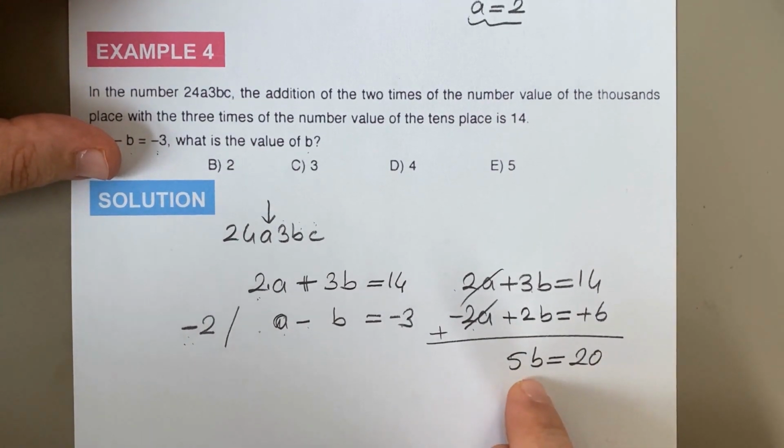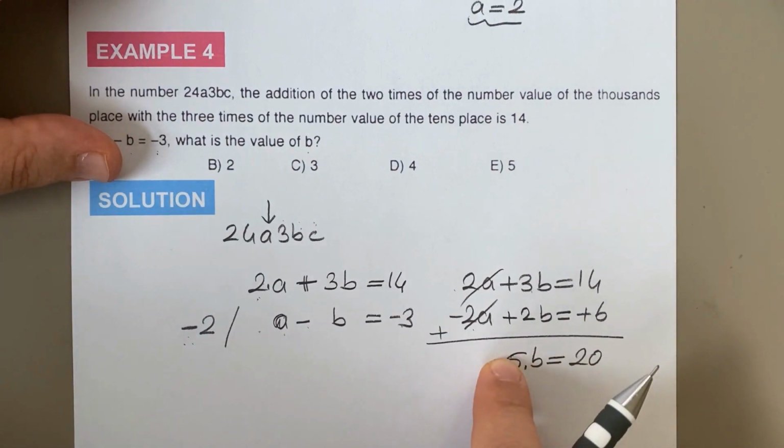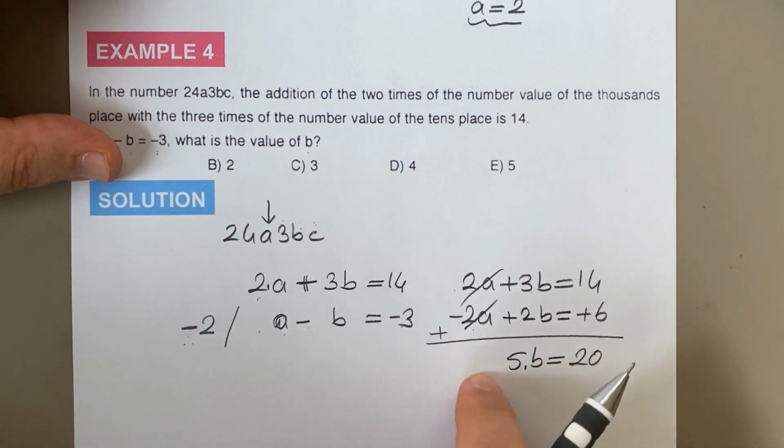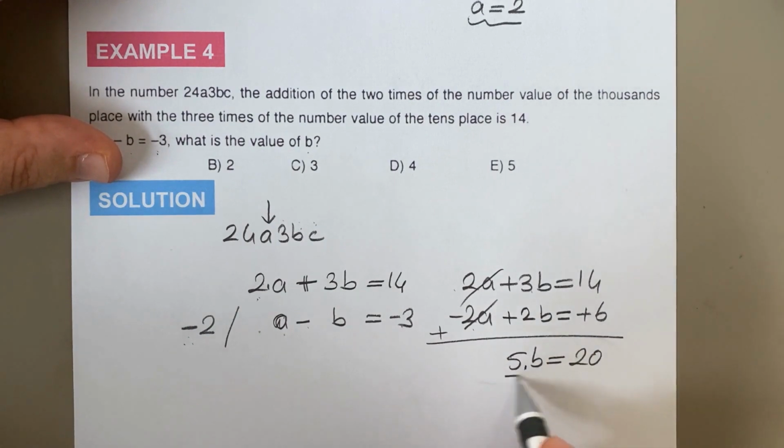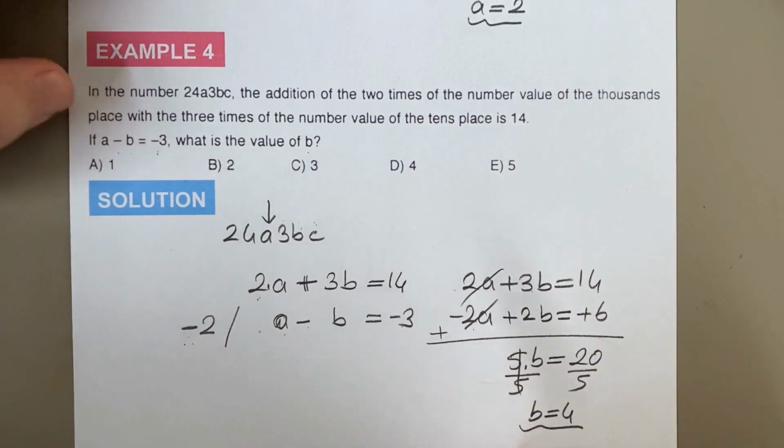Since I want to find b, and this is a multiplication, the multiplication is not thrown across; however, it counts as division. I'm dividing this by 5. I'm dividing this by 5. And from here, I find b to be 4.